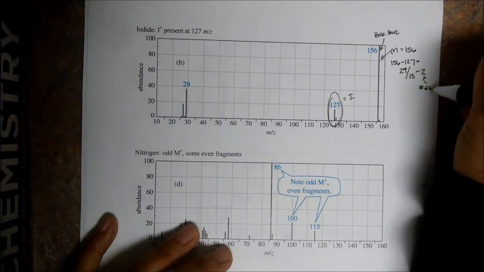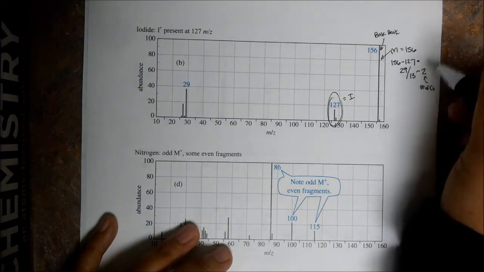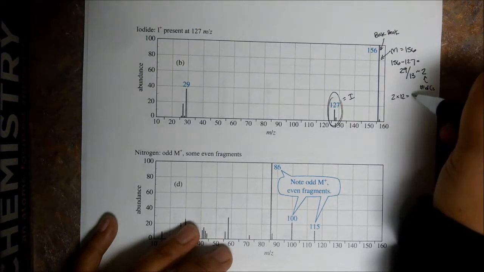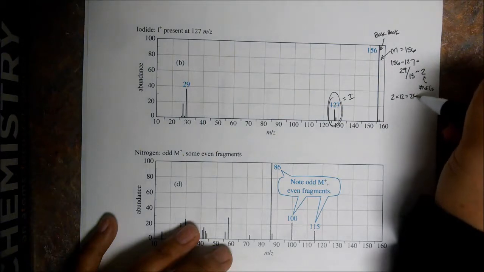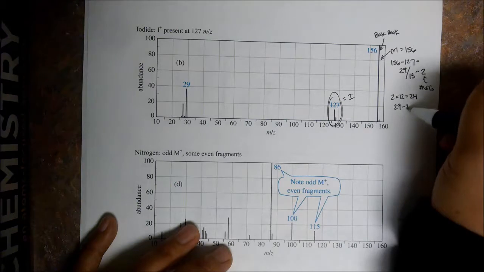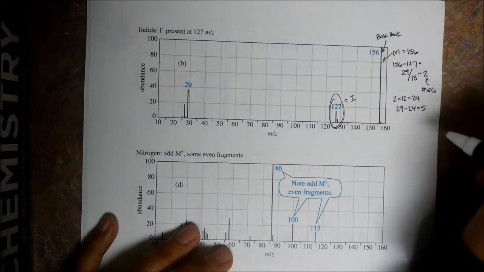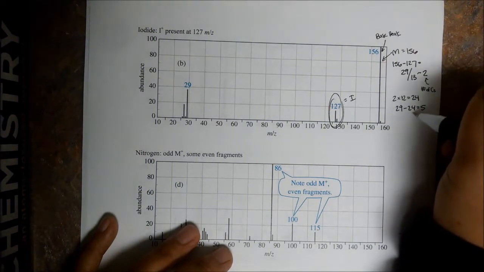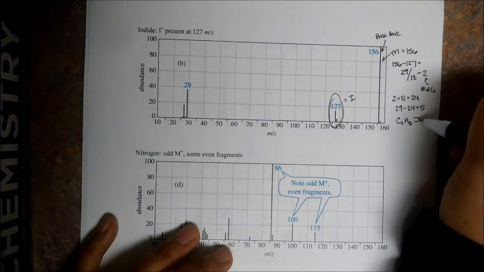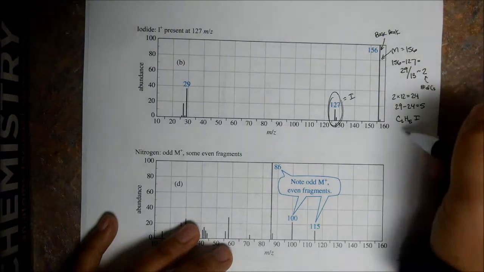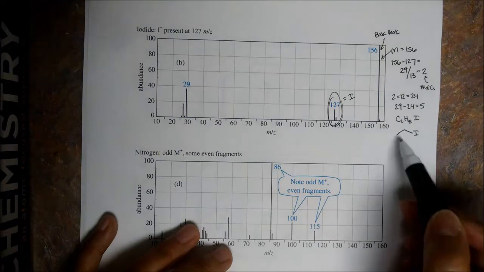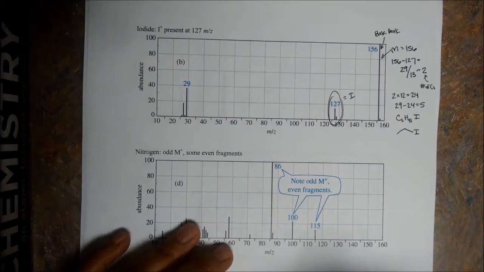Let's use this number of C's to see how many mass units we have left. 2 times 12 equals 24. We had 29 left to begin with, and 29 minus 24 gives 5. So this could correspond to C2H5I. What could this structure be? Really simply, there we go: 2 carbons, 5 H's, and iodide.